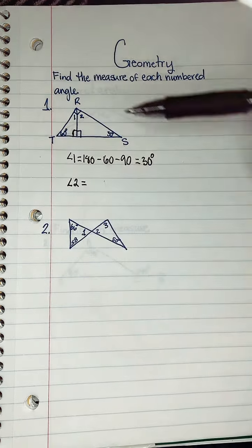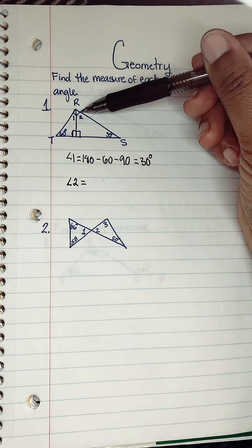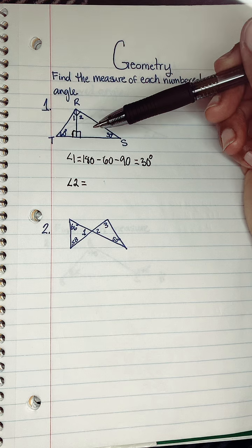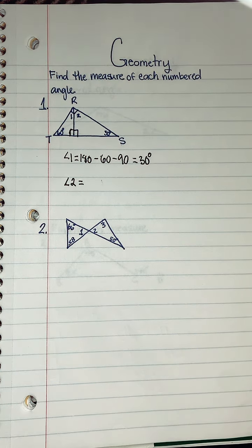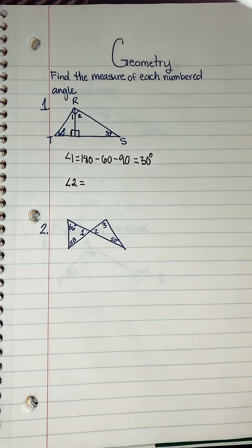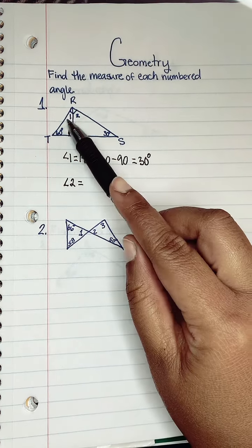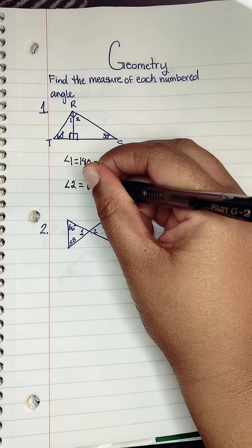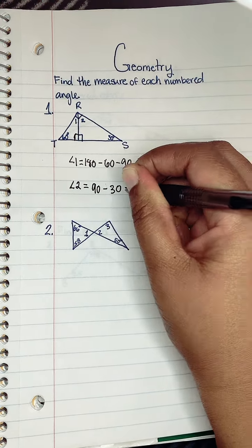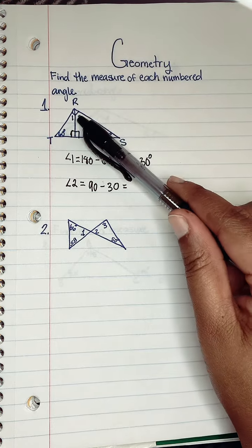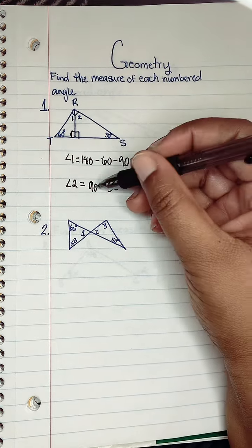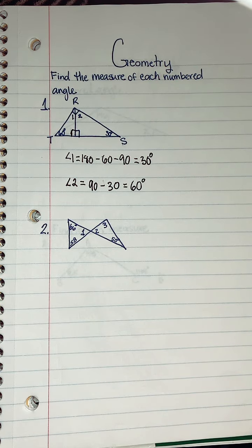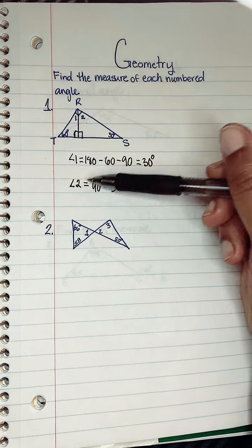Angle 2 equals, so this is also a 90 degree angle right here. So if we know angle 1 is 30 and we know that this is a right angle, we can say 90 minus 30, and that will help us find angle 2. So 90 minus 30 is 60. Now, there's multiple ways to do this.